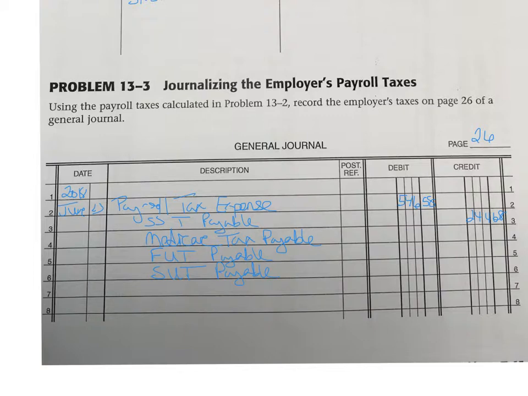Final thing you need for any transaction is your source document. Your source document for transactions like this is your payroll register. And you must include the date. There you go. Make sure you fill in your amounts here.